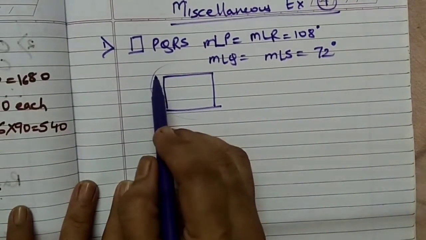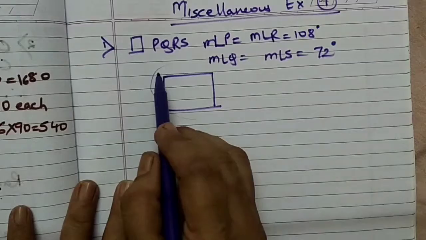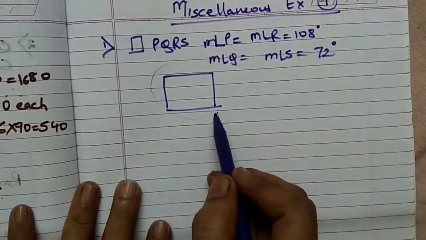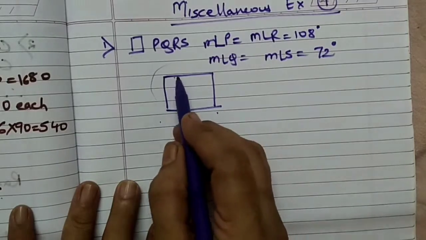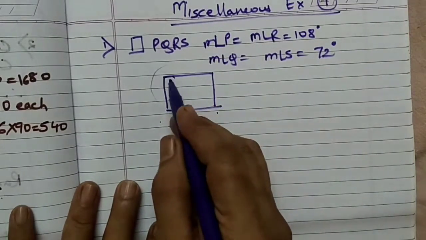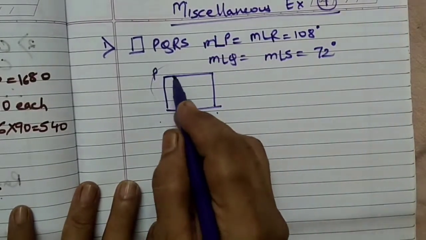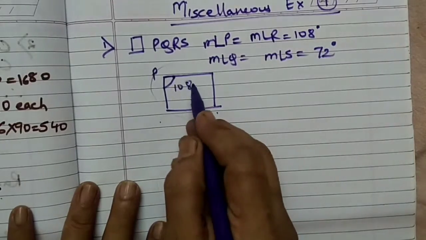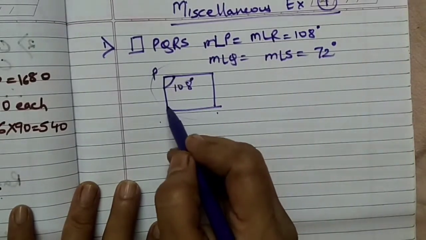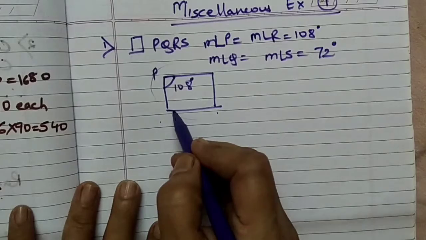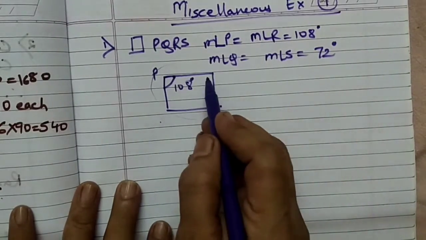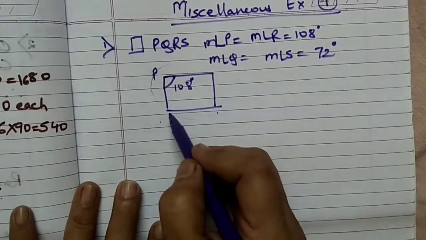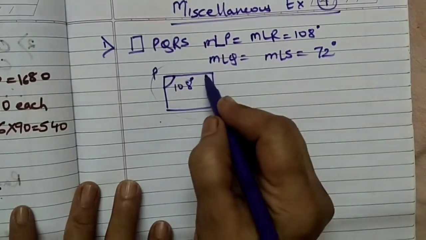So if I write here P, Q, R, S, then P is 108 degrees. Next to P, the angle should be 72, and here also it should be 72. Why? Because these two angles total should be 180, these two angles total should be 180.